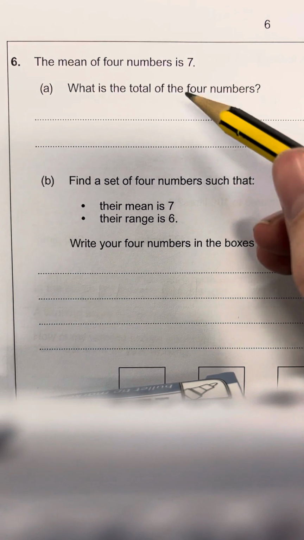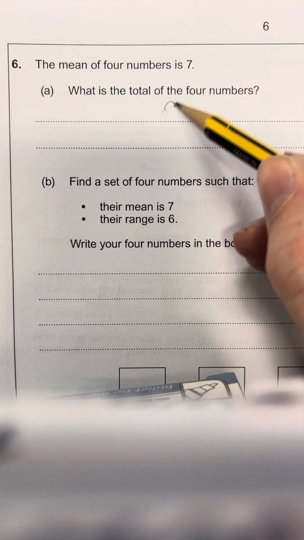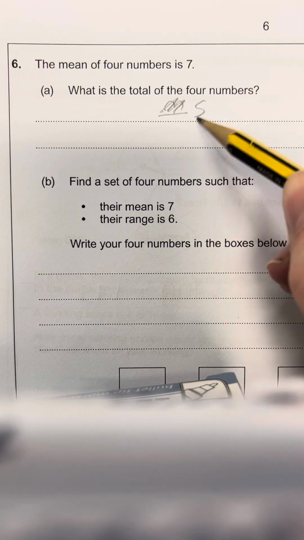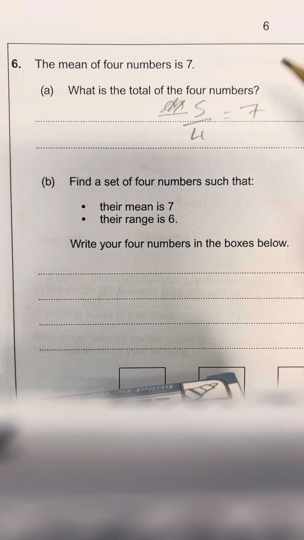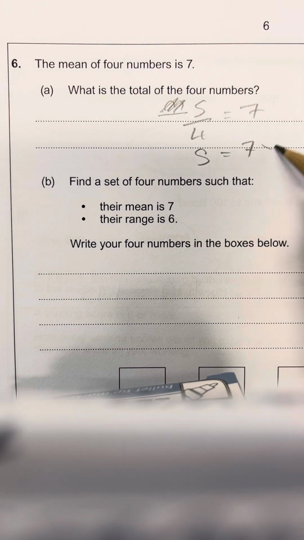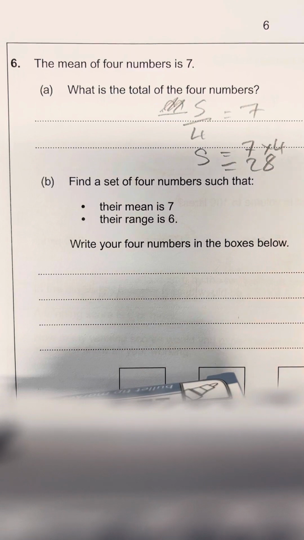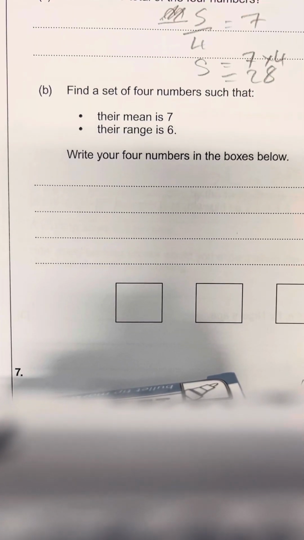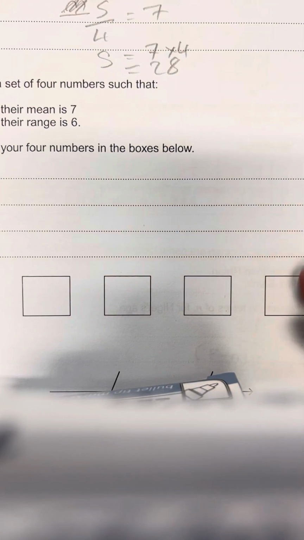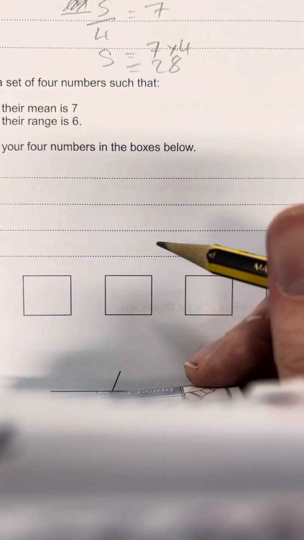So essentially, I'm looking at the mean. The sum divided by 4 equals 7. So therefore, solving this, it's going to be 7 times 4, which is 28. And this is going to come into play now down here for question B. So find a set of 4 numbers such that their mean is 7 and their range is 6.